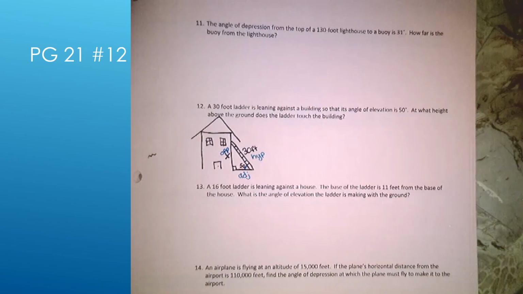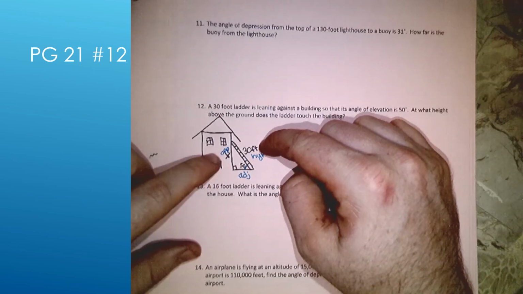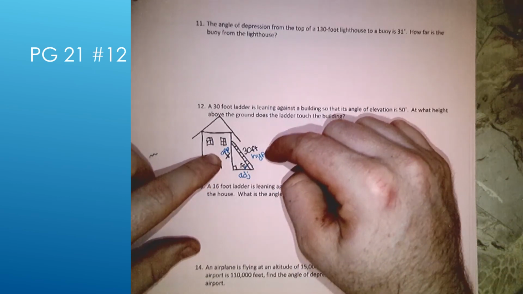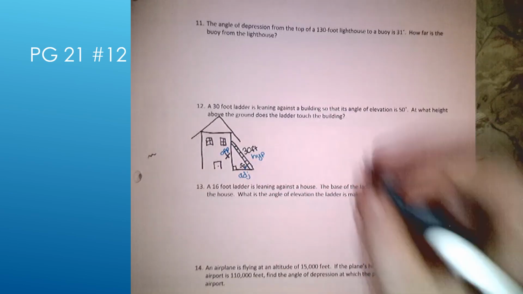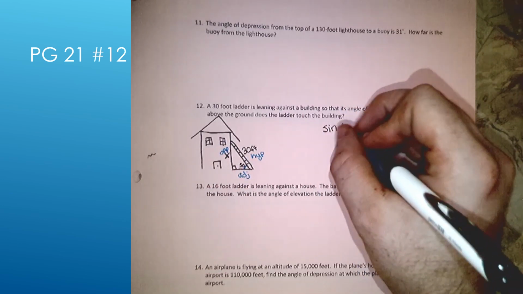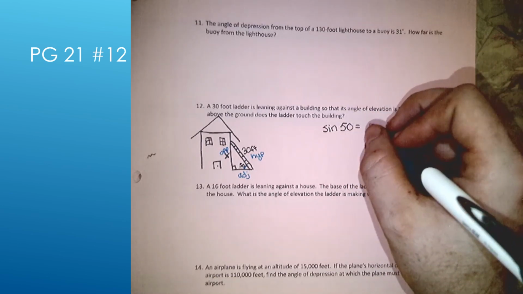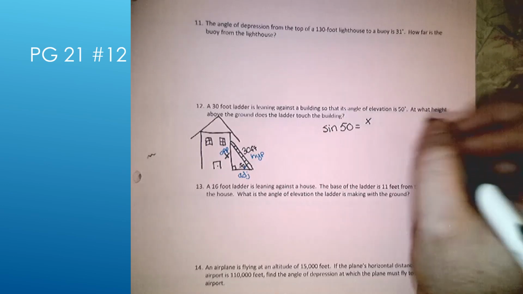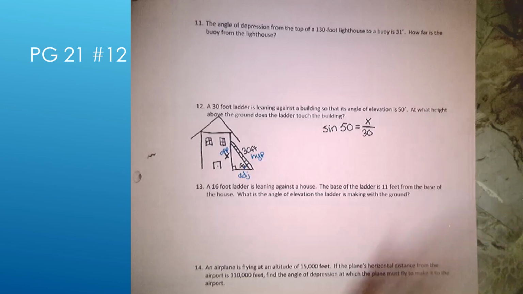So now we look at what we're trying to find and the information we've been given, and it uses opposite and the hypotenuse. When we use our SOHCAHTOA, we know that opposite and hypotenuse goes with sine. So we are going to have the sine, and the degree is 50, equals opposite over hypotenuse. So I don't know what the opposite is, so I'm going to keep it as x, and the hypotenuse is 30.